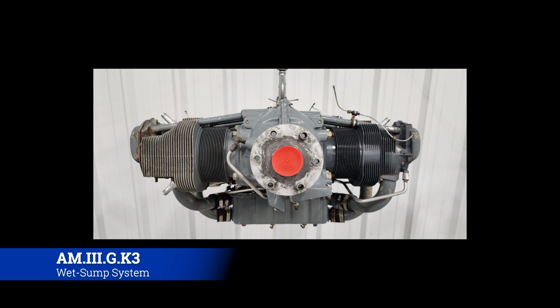This is very common. This is what your car has. It is more common to have a wet sump than a dry sump. So if you know that the engine oil is at the bottom of the engine and that's where you're going to get your oil from, that is what a wet sump system is. All right, now that we understand the details of a wet sump system, let's dig into a dry sump system.